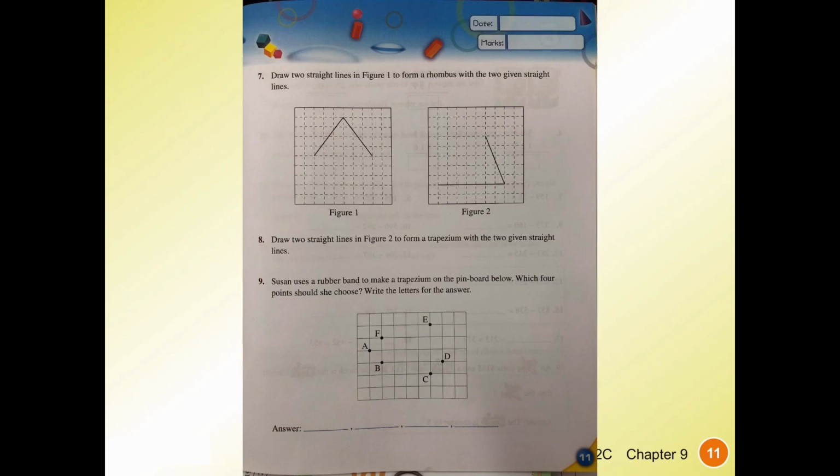And for page 11, question 7, draw 2 lines in figure 1 to form a rhombus. So this one is straightforward. And number 8, draw 2 lines in figure 2 to form a trapezium with the 2 given straight lines. So this one you should be able to do on your own. And then for question 9, Susan uses a rubber band to make a trapezium on the pinboard below. Which 4 points should she choose? Write the letters for the answer.